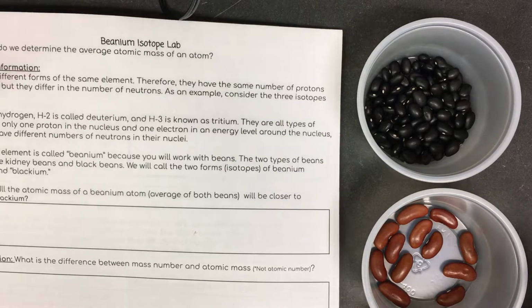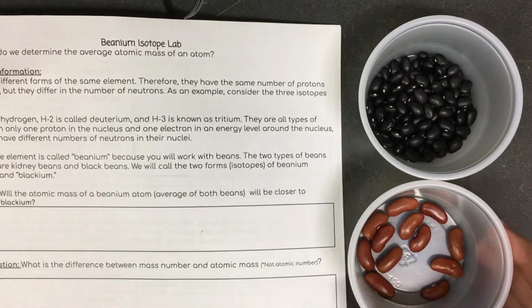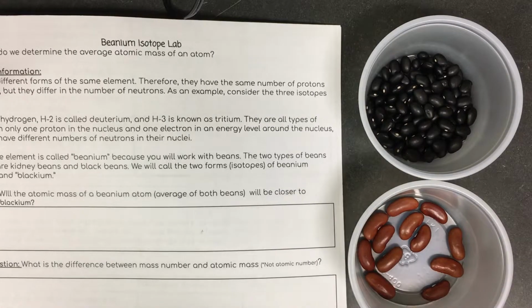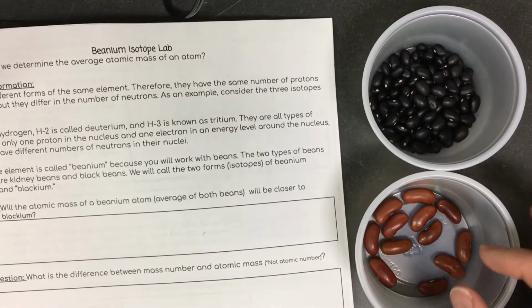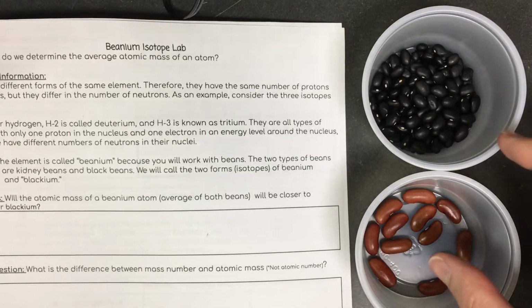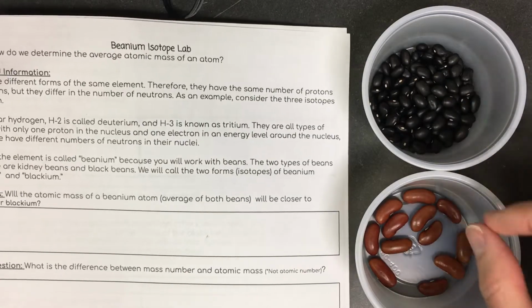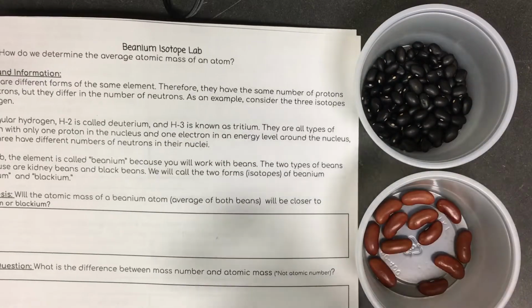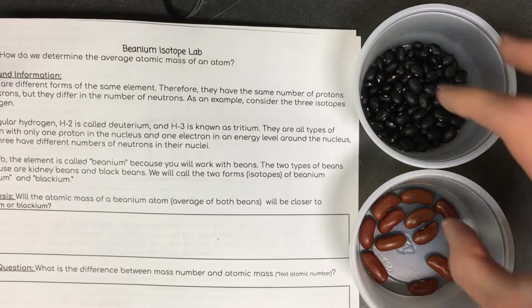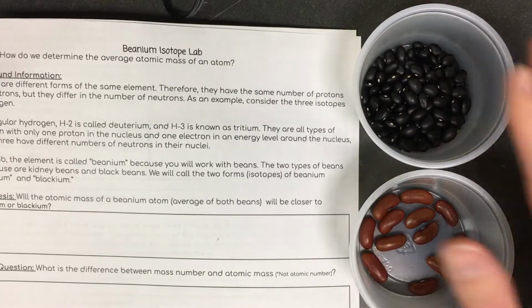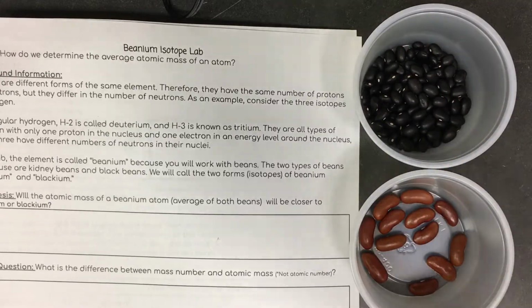So the first thing you need to do is look at these two samples of beans that I have. So I've got some black beans and some kidney beans here. We're going to pretend that these are atoms, that these are two isotopes of an atom called Beanium. And we want to take the average of this whole group of beans.